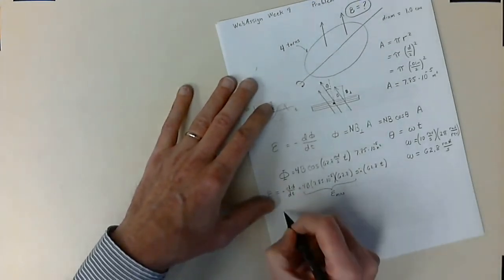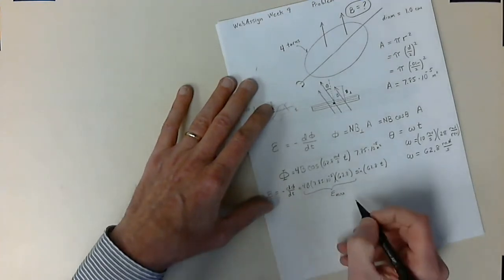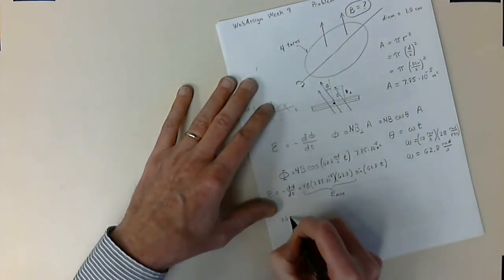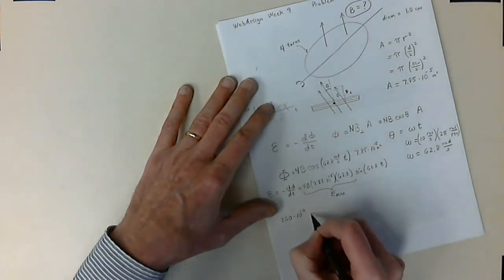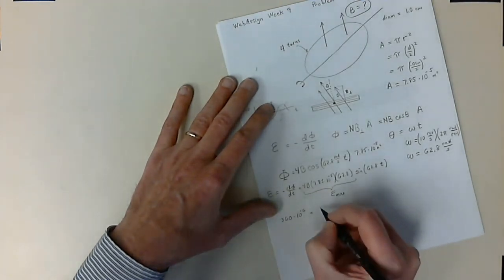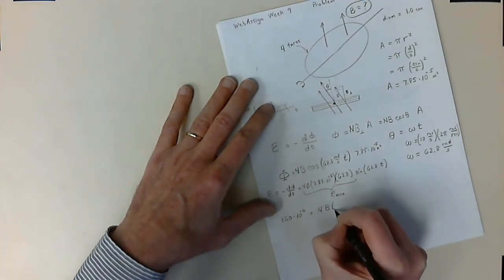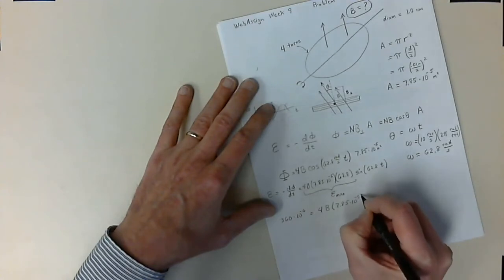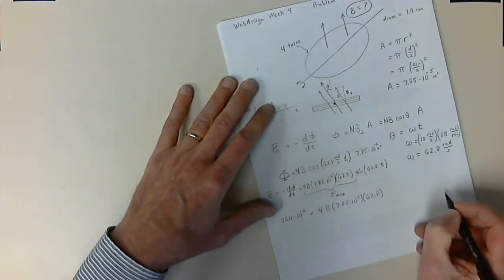So what we can say is the maximum value of the EMF I'm given in the problem was 360 microvolts. So that's 10 to the minus 6 volts. And that equals 4B times 7.85 times 10 to the minus 5 times 62.8.